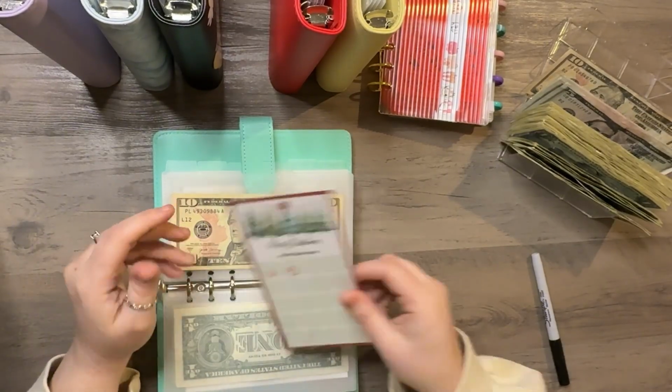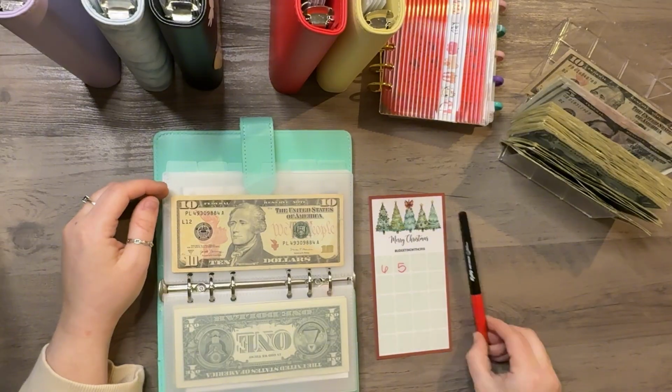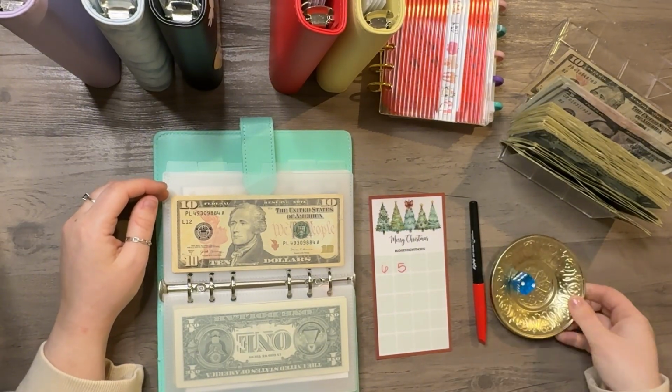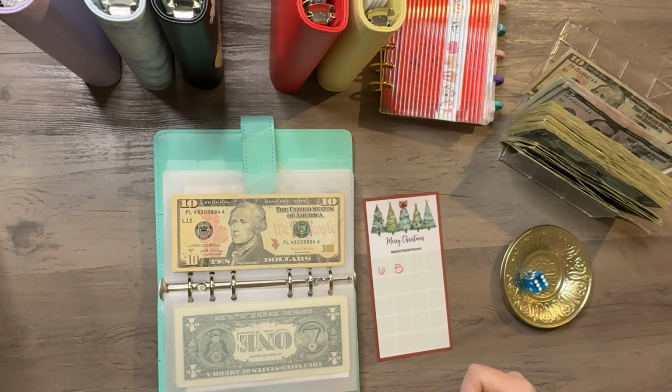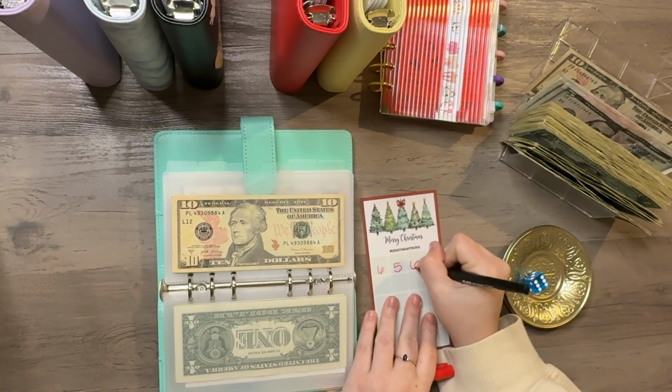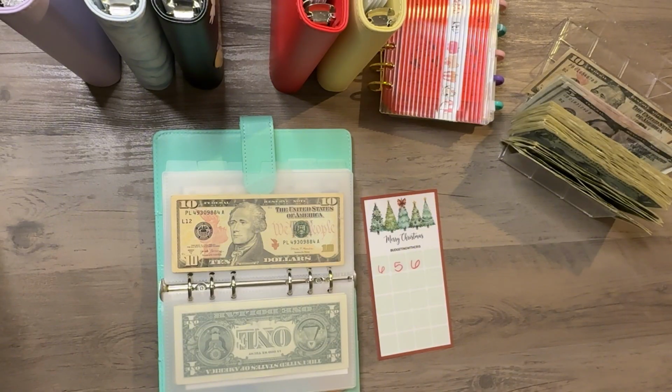Next up is my Christmas. Let me go ahead and grab a marker and the die again. And we'll be adding $6 to Christmas. I think that's the last time we'll need that die, so that'll just go back over there.